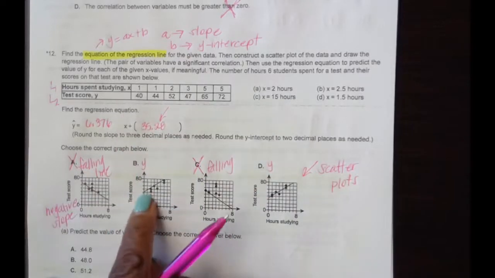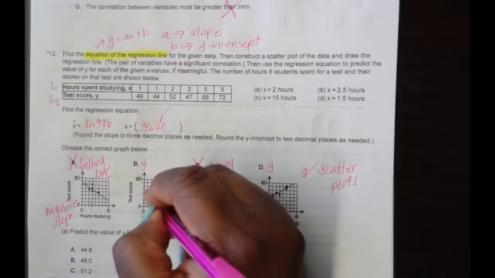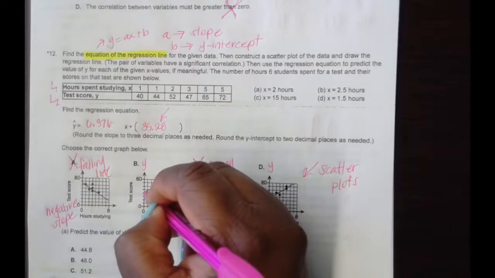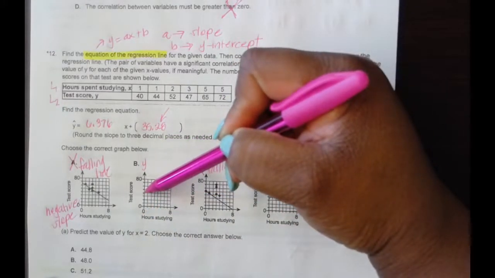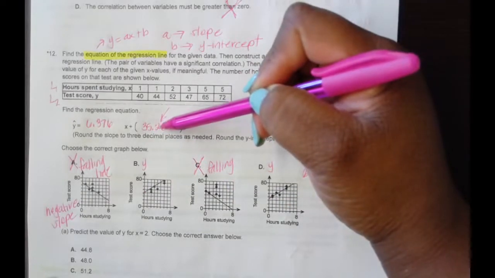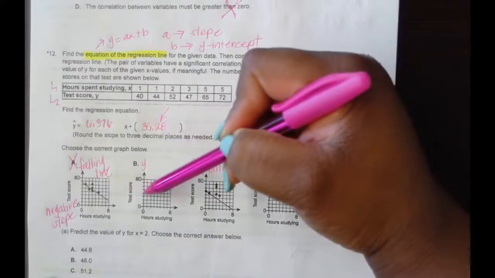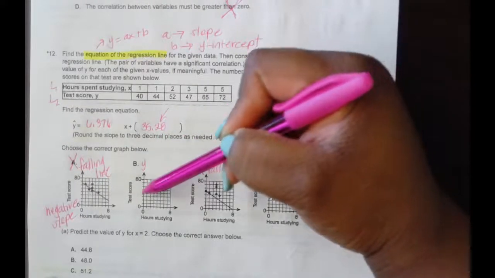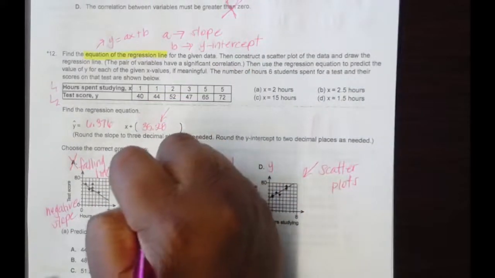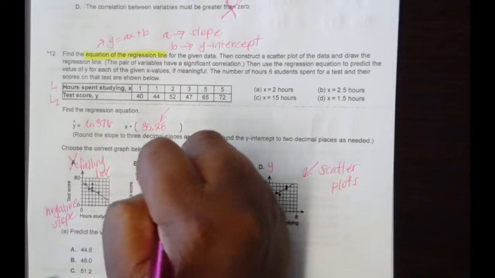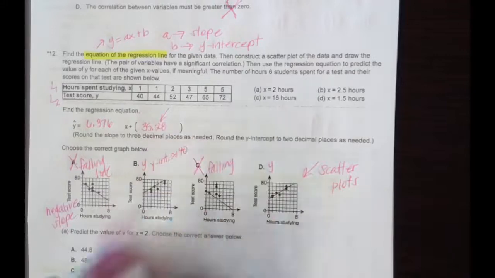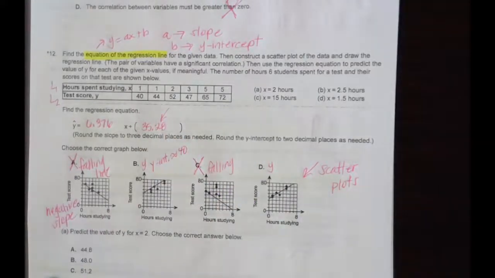This line right here is right there at 40. Well, that's not what this says. This y-intercept, according to this line, is at 40. So the y-intercept is about 40. Well, our y-intercept is at 35.28.